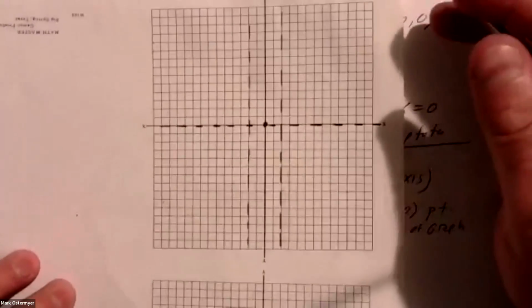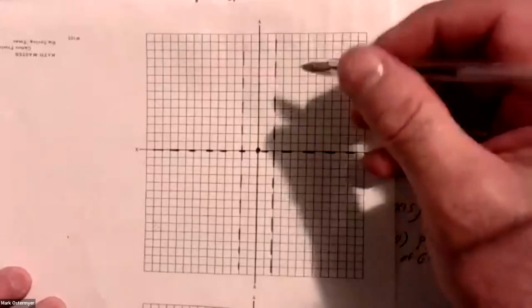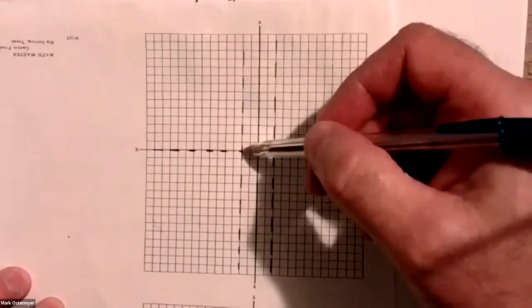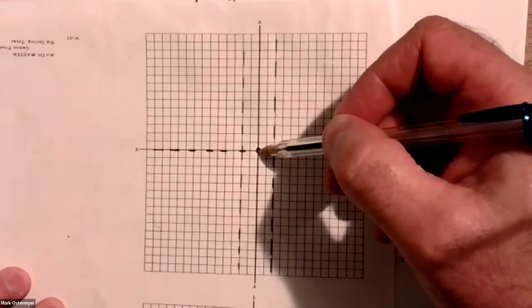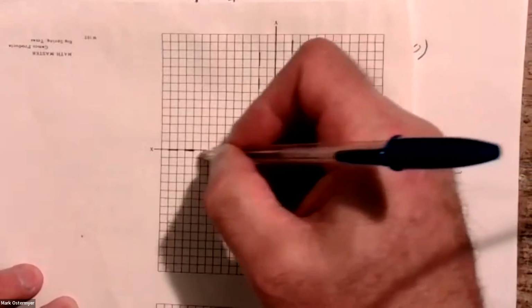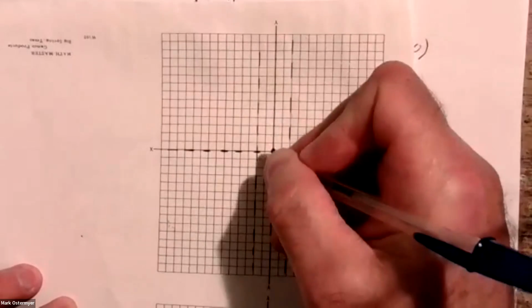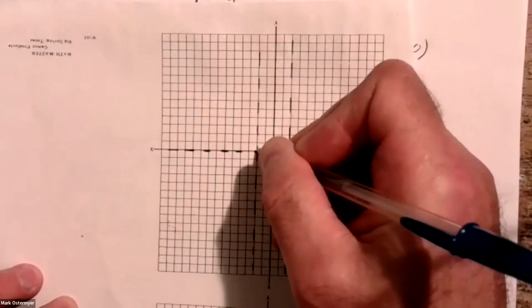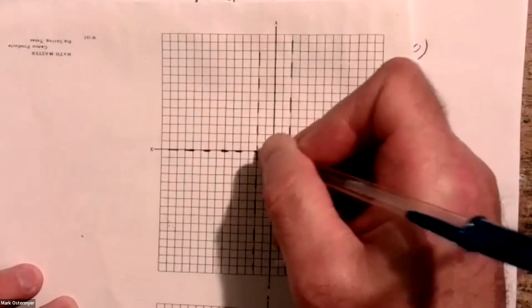What intervals would we have to compute a point for? Well, again, intervals are defined by your vertical asymptotes and the x-intercepts. So we have this interval here. We have this interval between the vertical asymptote and my x-intercept right here.